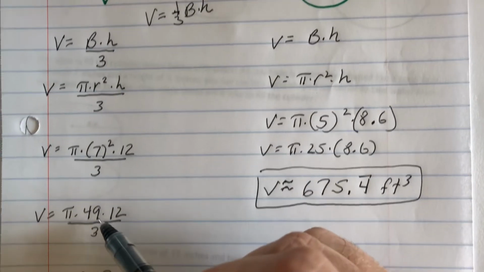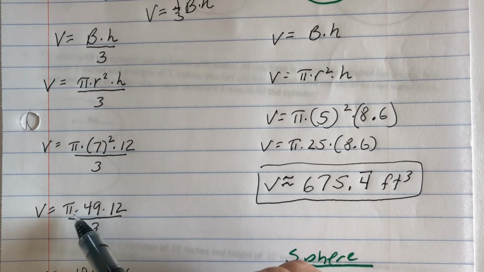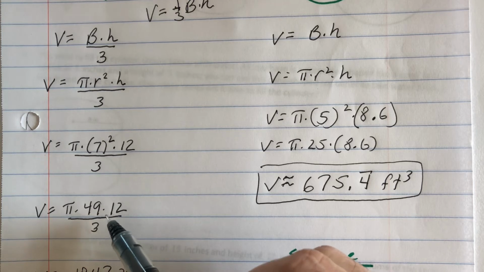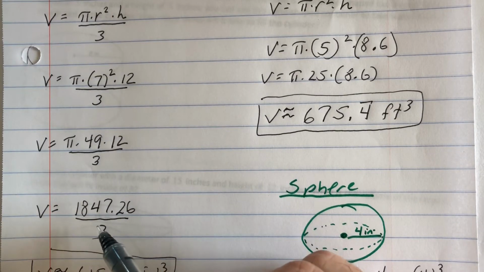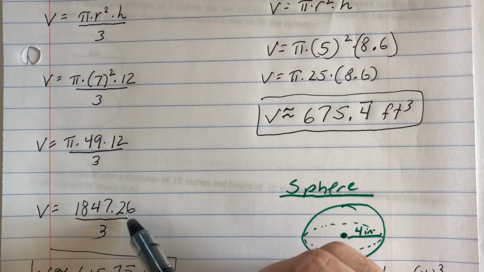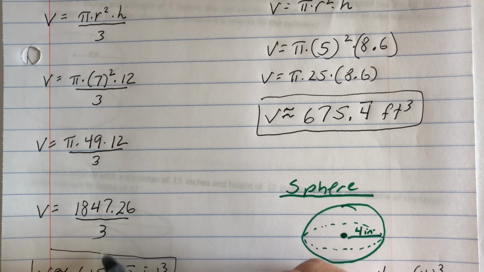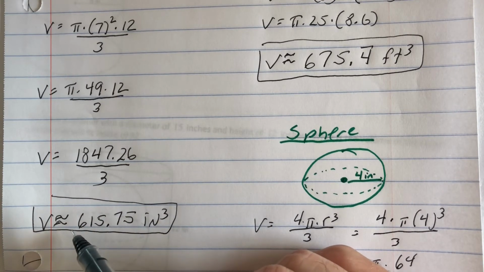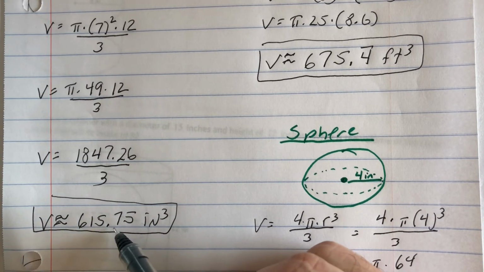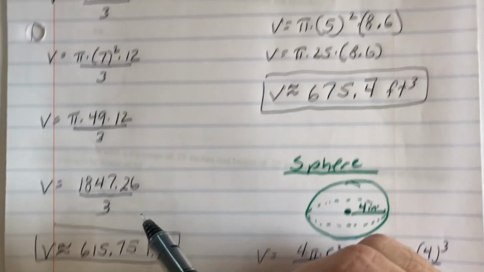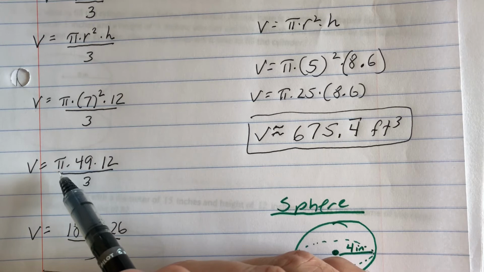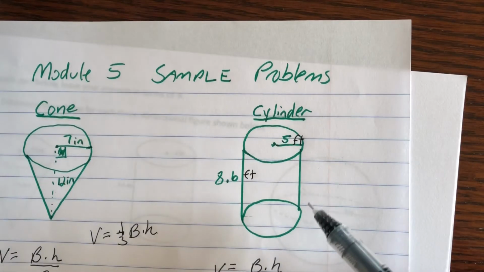Now, you should have a pi key on your calculator. So now you can just go pi times the 49 times the 12. After you get that, and I have it as approximately 1,847.26, and then you're going to divide it by 3, and my final answer is approximately the volume of my cone is 615.75 cubic inches. Now, if you don't have the pi key, just use the 3.14 as the representation for a numeric value for pi, okay?